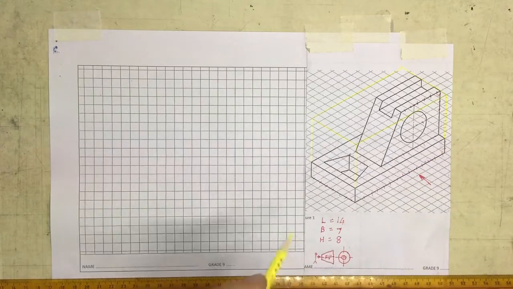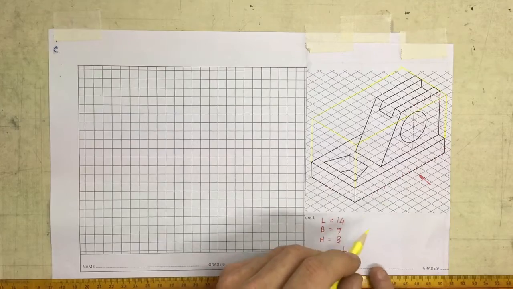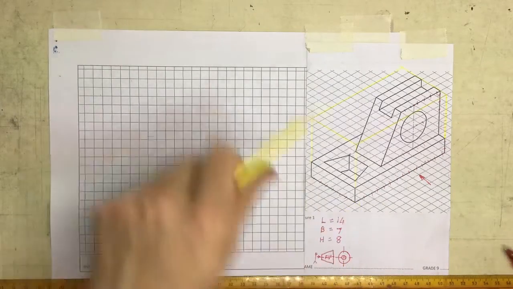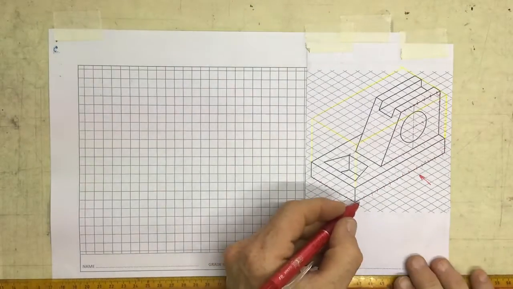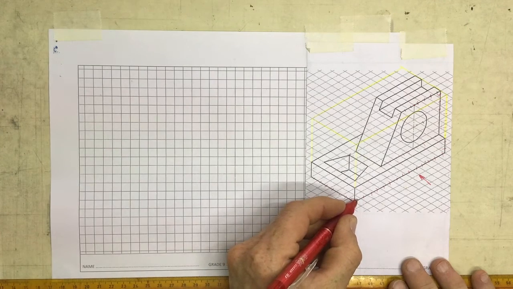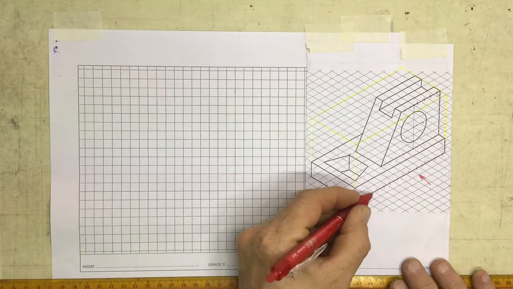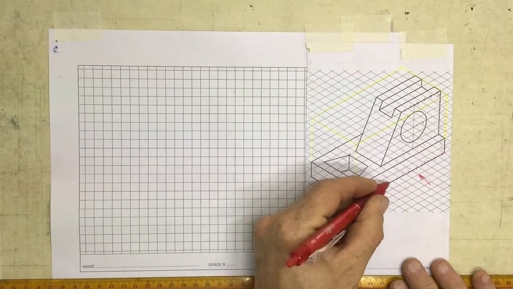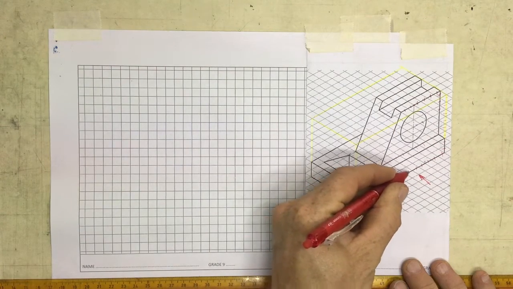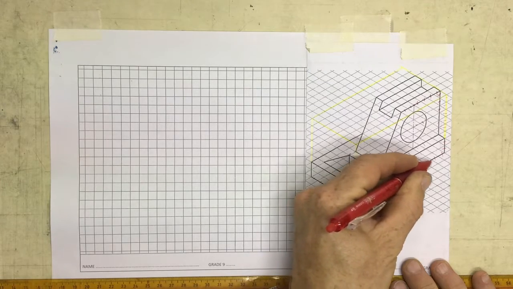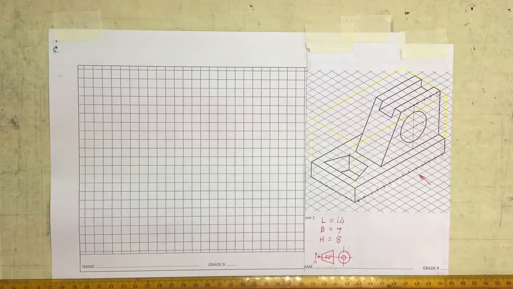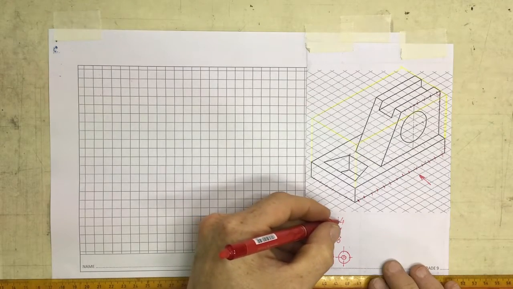Right, my next thing is to try and figure out what the length, the breadth, and the height is. To do that, you're going to count these blocks. When you're counting the blocks, I'd suggest very strongly that you make little dashes in between these blocks. So 1, 2, 3, 4, 5, 6, 7, 8, 9, 10, 11, 12, 13, 14 blocks over there. And you can then write that down as the length is equal to 14.